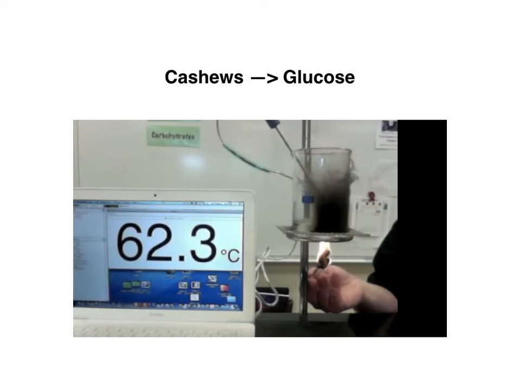I know some of you are lamenting about why you don't get to set fire to the cashews, but honestly, look around the room at the kids. Do you think that I would trust any of you guys not to burn down my class?